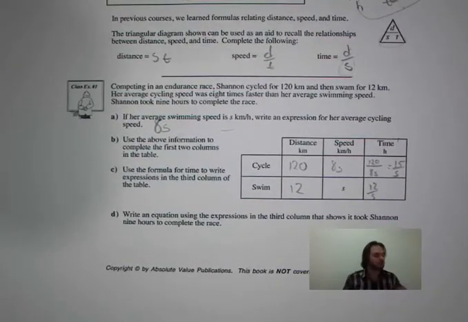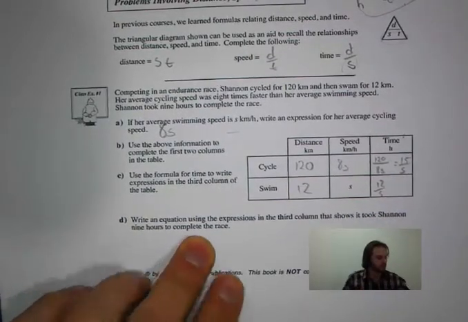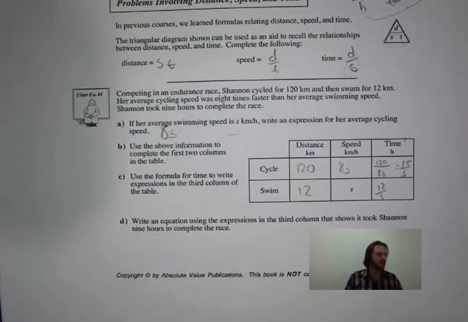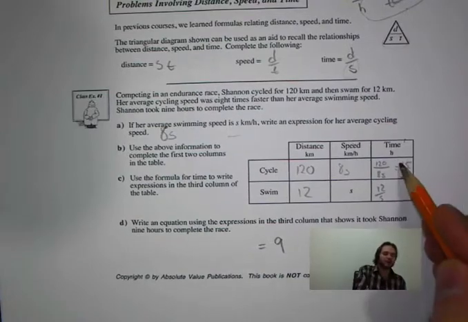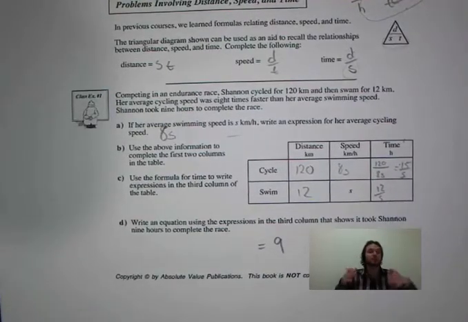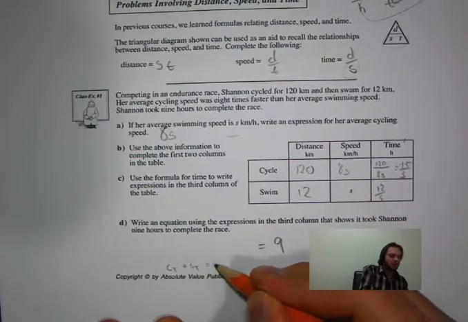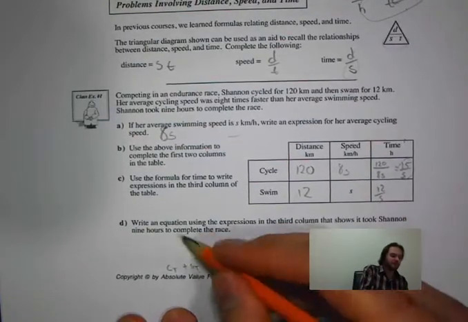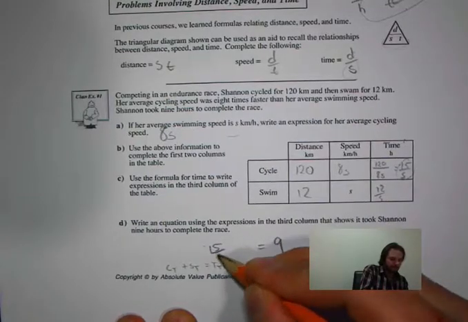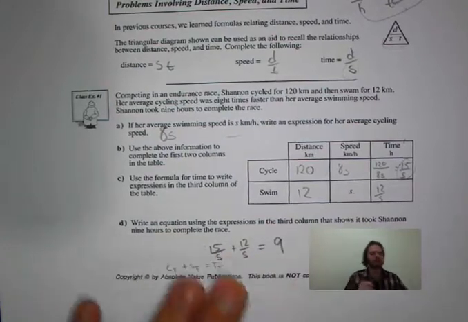Okay? Now it says write an expression in the third column that Shannon's, oh, that's already done. Or sorry, write an equation in the third column that shows it took Shannon 9 hours to complete the race. So if it took her 9 hours, that's my total time, we have to go this time plus that time. So that's cycling time plus swimming time is equal to total time. Well, my total time is 9 hours. Cycling time is 15 divided by S. And my swimming time is 12 divided by S. We add those times together, it gives us 9.